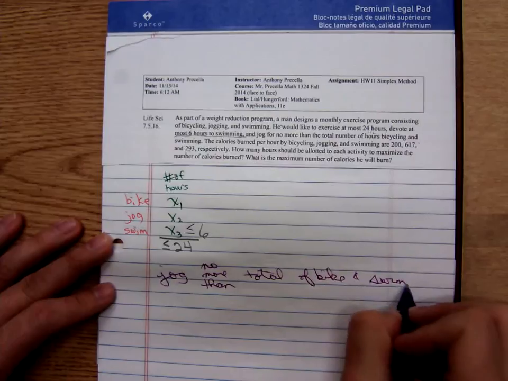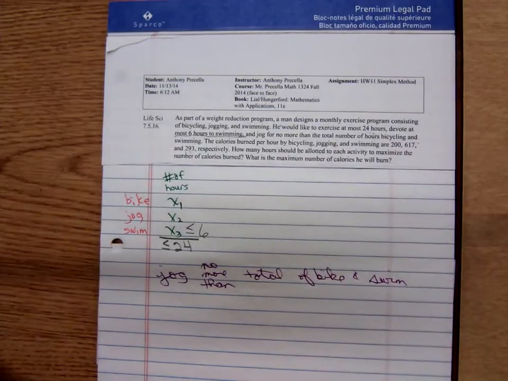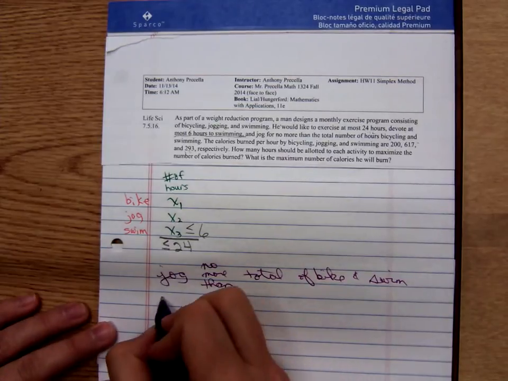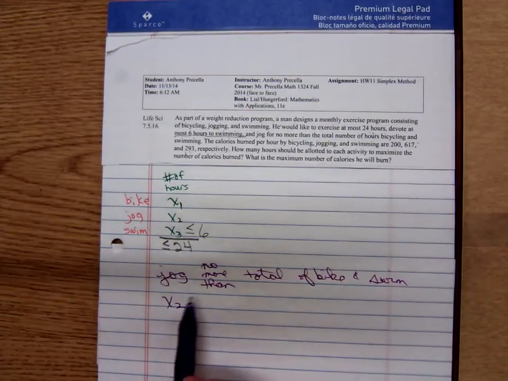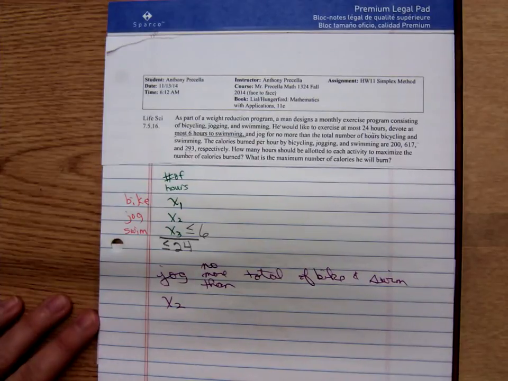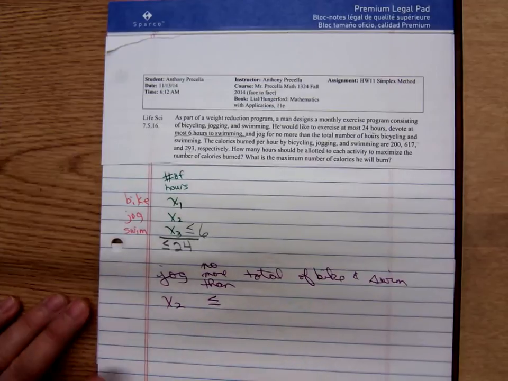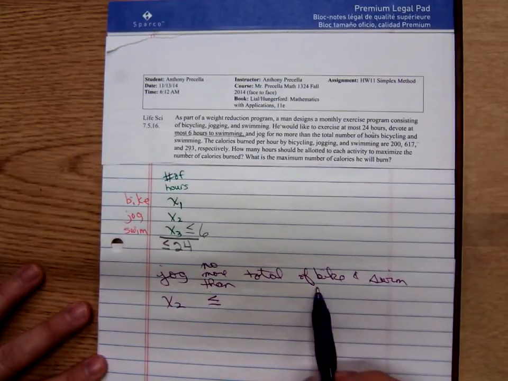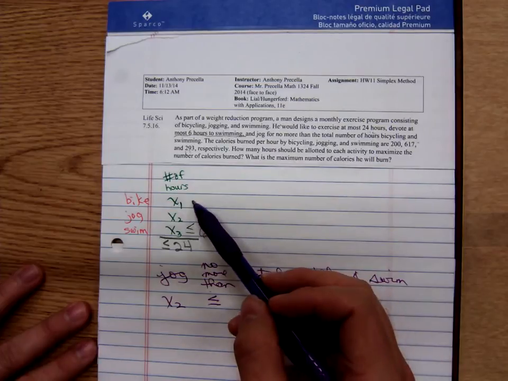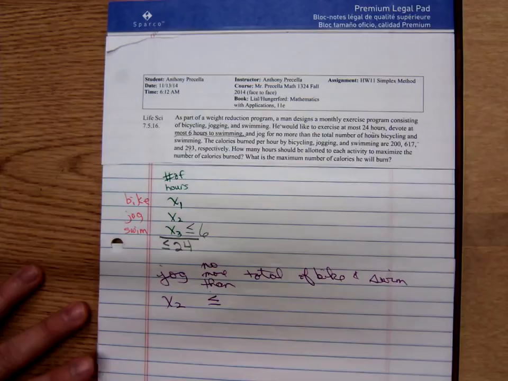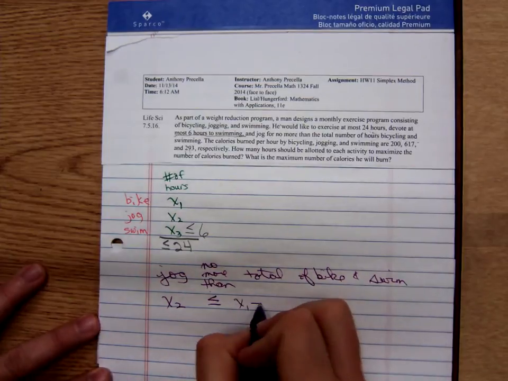So let's try to translate that. The number of hours he's spending jogging is X sub 2. He wants X sub 2 to be no more than, means less than or equal to, right? The total of biking and swimming. While he's spending X sub 1 hours bicycling, he's spending X sub 3 hours swimming, so that total would be X sub 1 plus X sub 3.